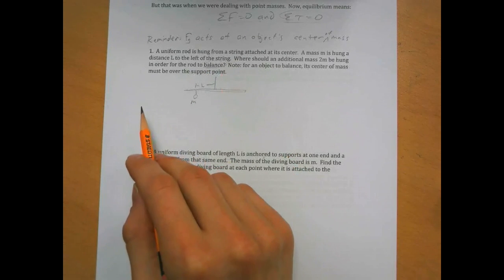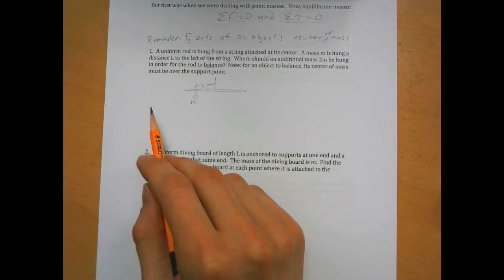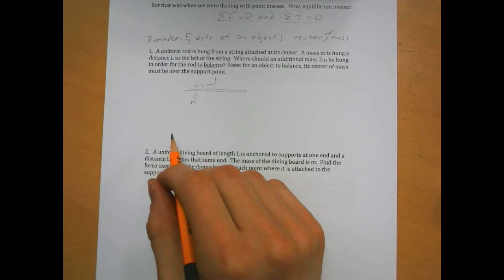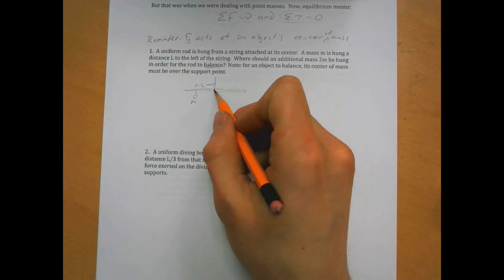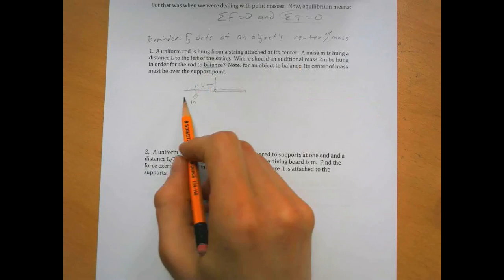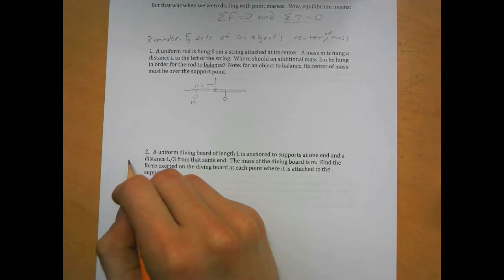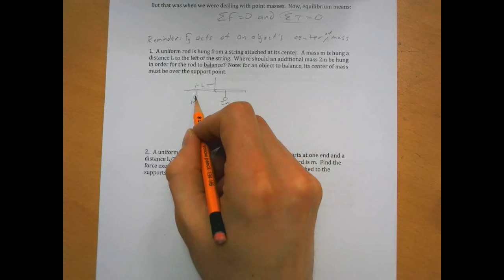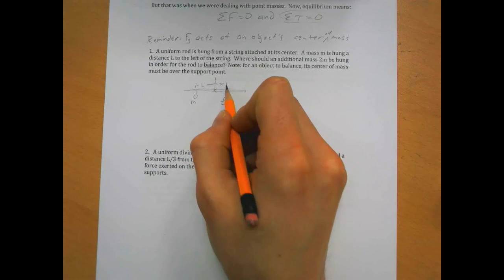So balance means, stay chilling out there. And when an object is balanced, then the net torque will be 0 around an axis of rotation. Another way of saying that is that the center of mass has to be over the support point. So if the string is at the center, we've got another mass. It's fairly obvious that the 2m should be over here on the other side of the support, because otherwise it would exert a torque in the same direction as this mass, and the rod would rotate. And then we want to figure out what this distance is going to be.